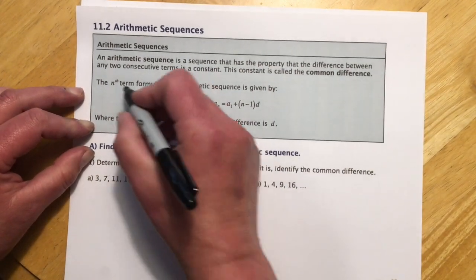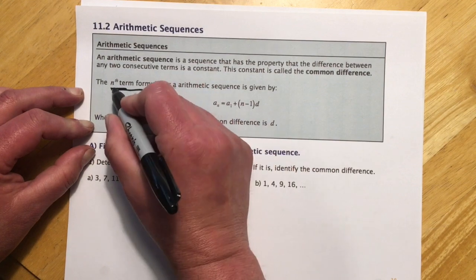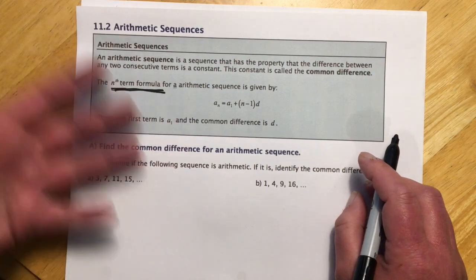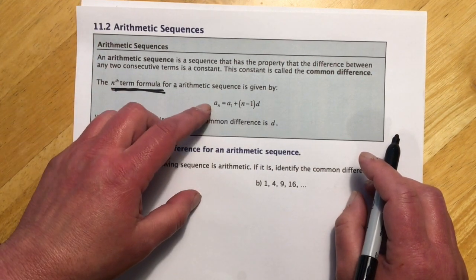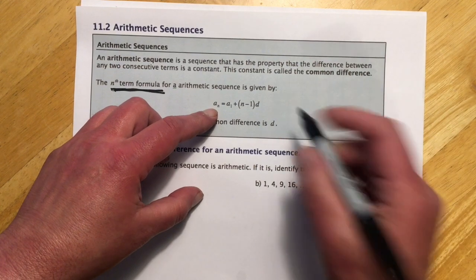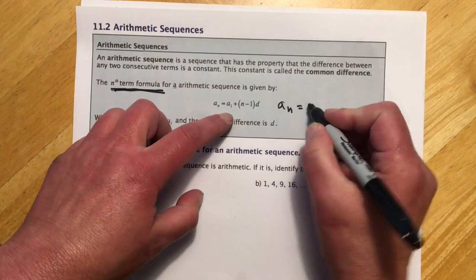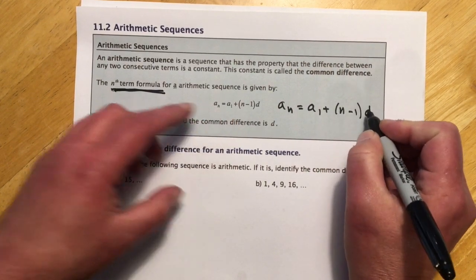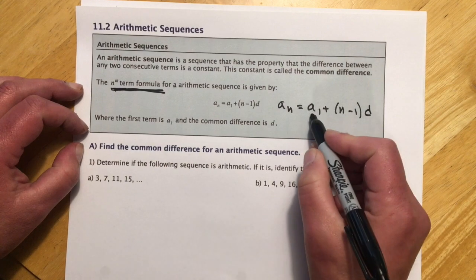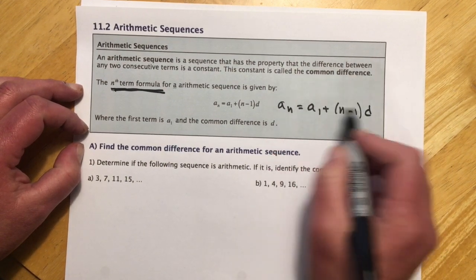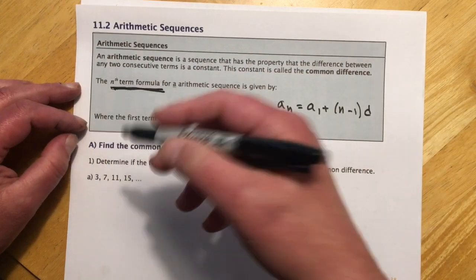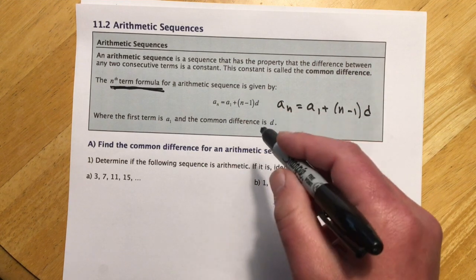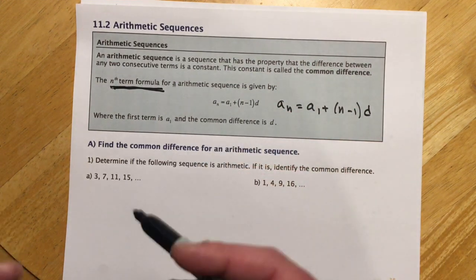And the nth term formula, and this is super important, this is one of the two things we'll see in 11.2 and 11.3. And this is the workhorse of arithmetic sequences. So the nth term formula is given a sub n, let me write this bigger to make sure you guys can see, equals the first term plus n minus 1 times d. A sub 1 is the first term, and then d is the common difference. So anytime it says it's an arithmetic sequence and asks you to find some term, this is your nth term formula. This is the one that's going to let you find terms.